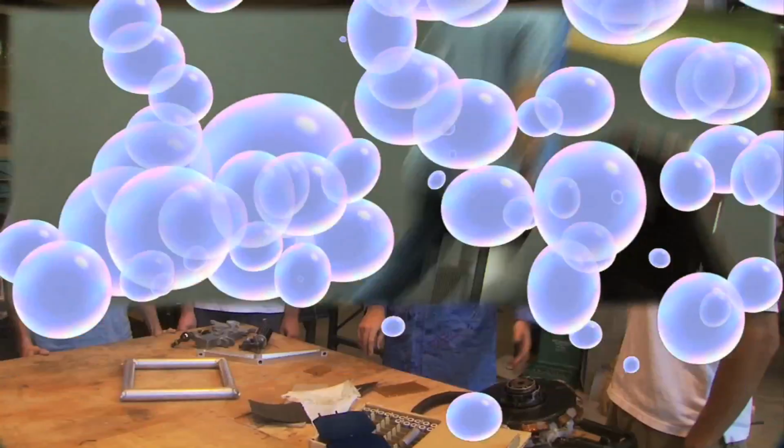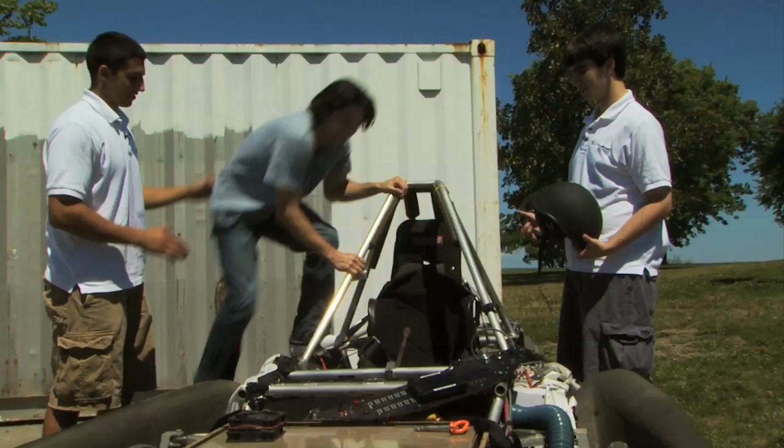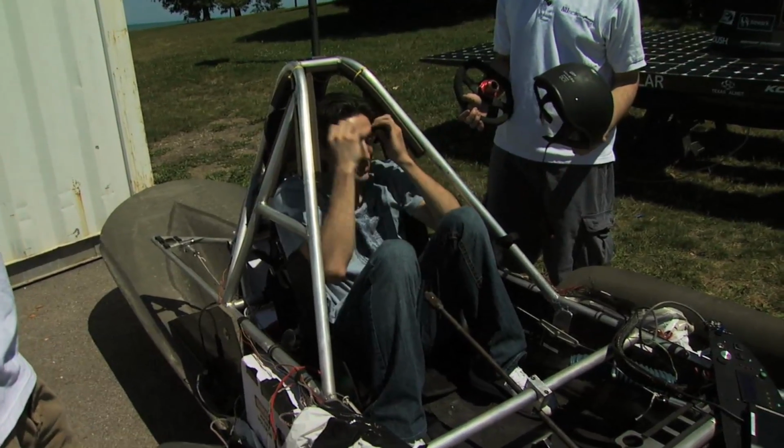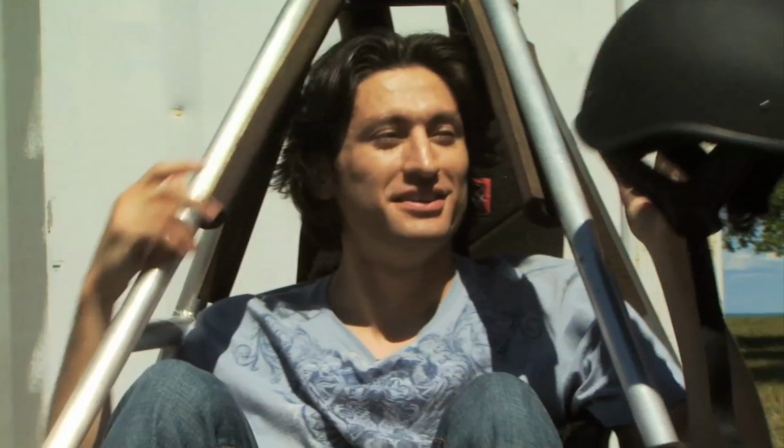My name's Michael Awadala. And I'm James Cooper. We are here with the Northwestern University Solar Car team. Here we go. How tall are you? About 5'7" in heels. Did you say 5'7" in heels?